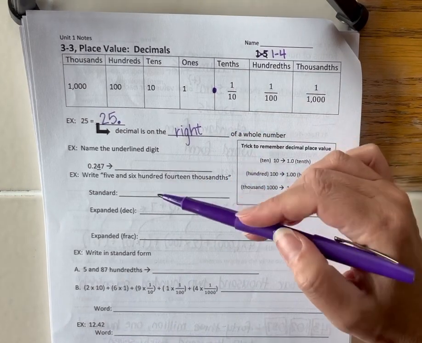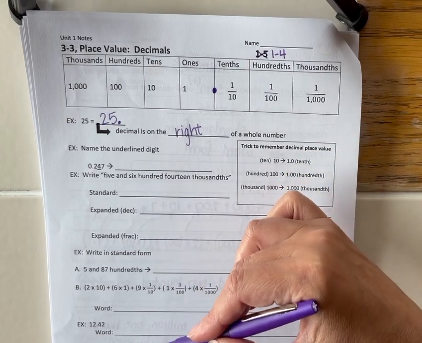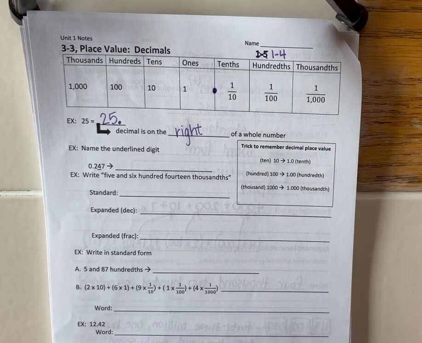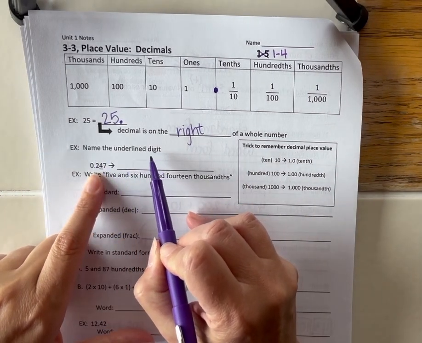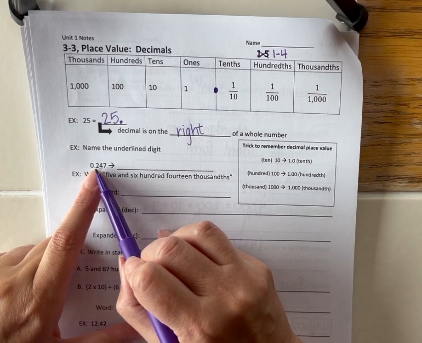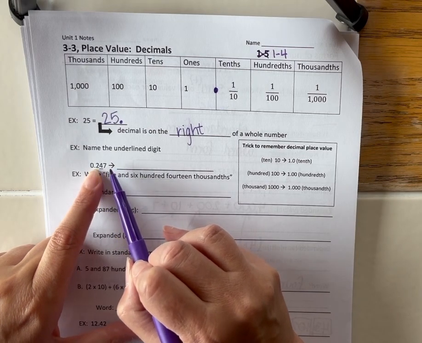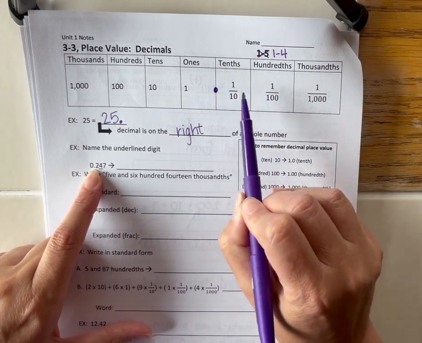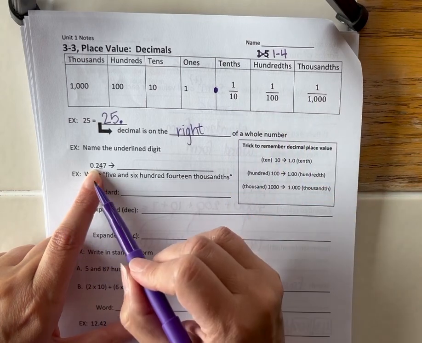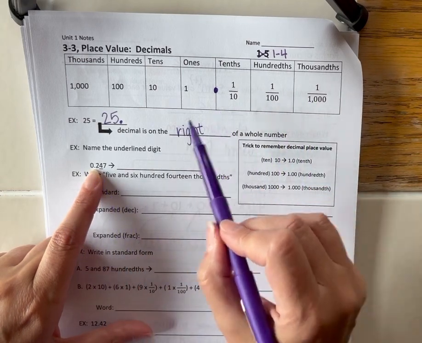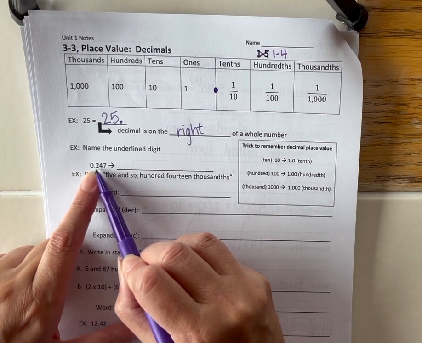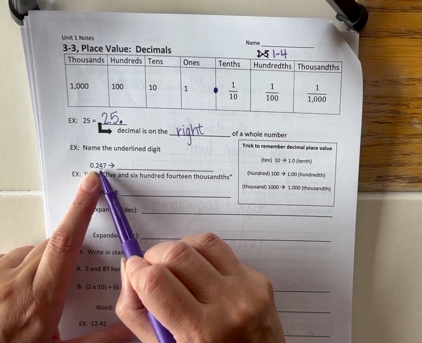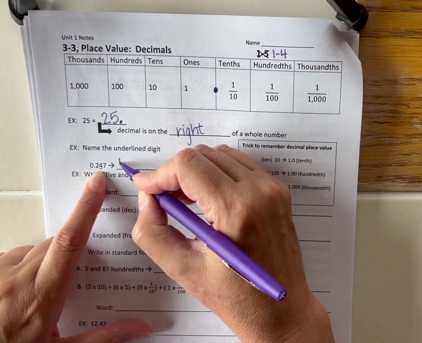All right, so we did a lot of this for the whole numbers place value. Now let's talk about it for the decimal place value. It says name the underlined digit. So you can simply count how many places away it is from the decimal and then compare that to the numbers and the names in the chart. Or if you know your chart names, you can just name them backwards. So after the decimal, we have the tenths. Then we have the hundredths. So the 4 is in the hundredths place.